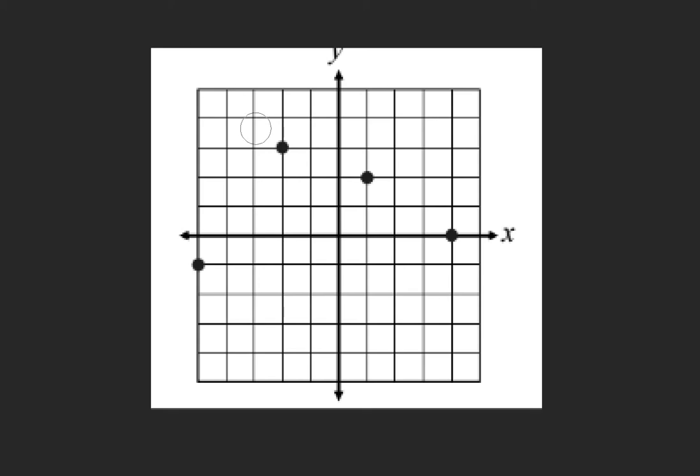On this one, if I'm first looking for my domain values, Coach Mohika already told me that my domain is going to be my X values. So for each one of these dots, I'm paying attention to the X values. I have an X value here, here, here, and here. All I need to do is determine what those values are.